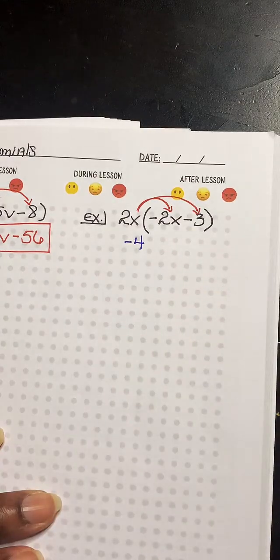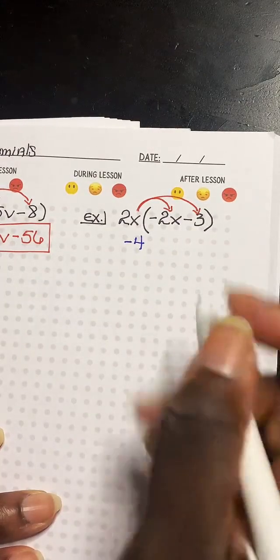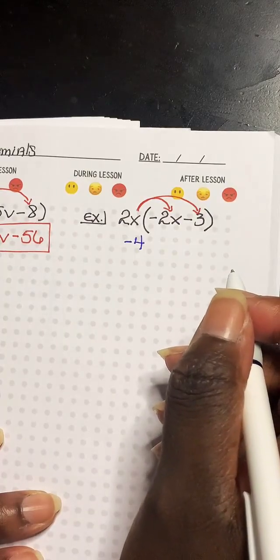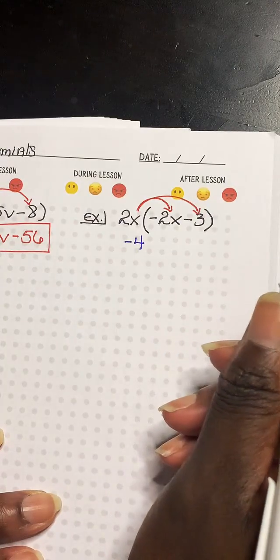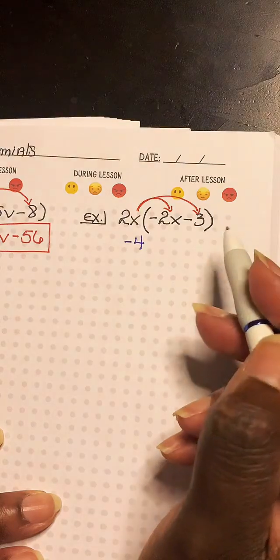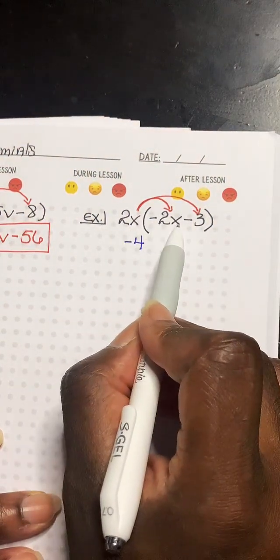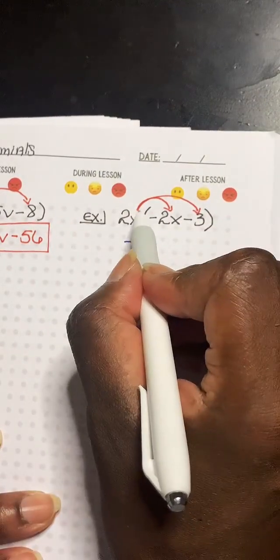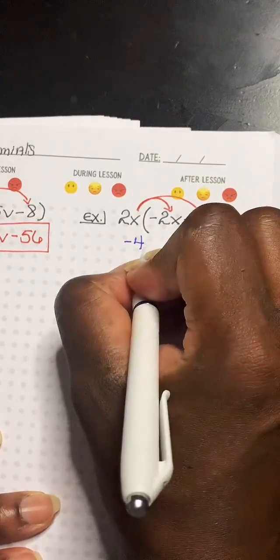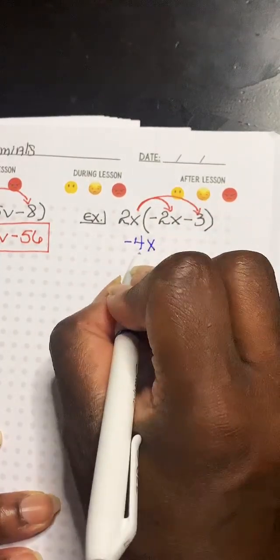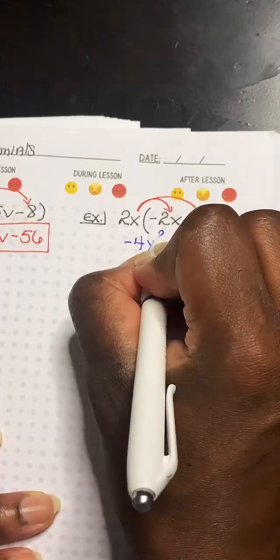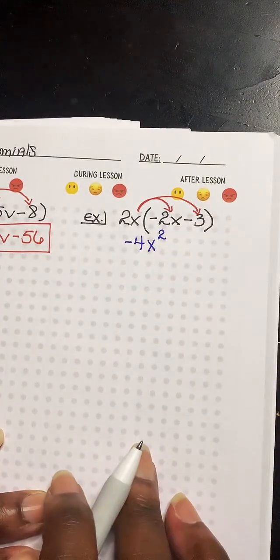X squared, with beauty. Hey again. Chopper, okay, with the x squared. Yes, Evie, x squared. Good. Okay, so it's not 2x. It is x times x, which gives me x squared. When you're multiplying, you're adding the exponents. So this is why it's going to be a negative 4x squared.